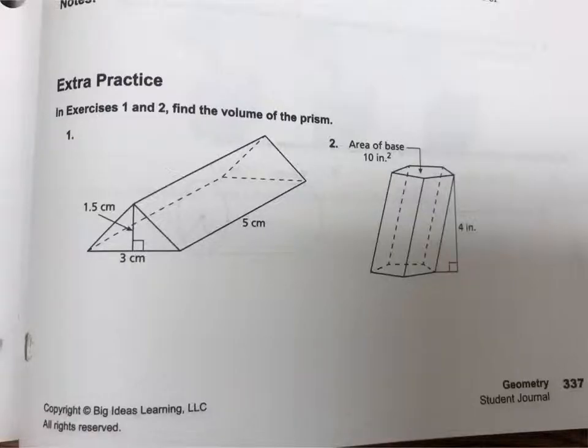Then we get to the extra practice here. Okay, first of all, what is the shape of number 1? Is it a pyramid or a prism? It's a prism because all the sides are rectangles, and the 2 other sides are triangles. So this is a triangular prism, which means you need to find the area of the triangle. So area of a triangle is 1/2 the base times the height.